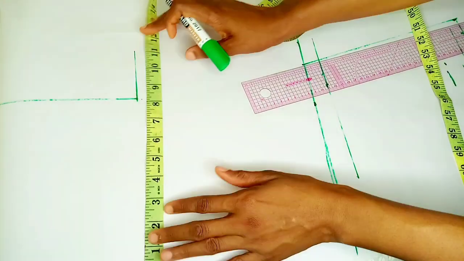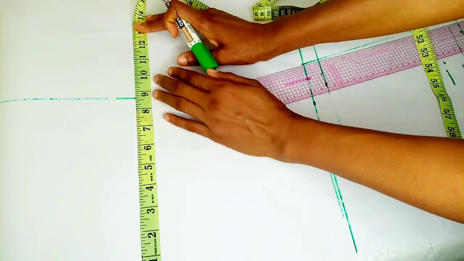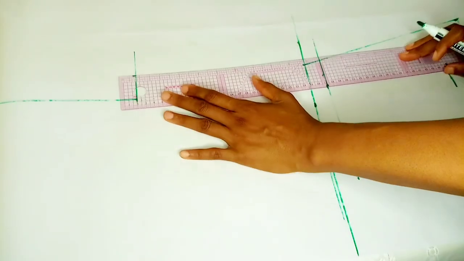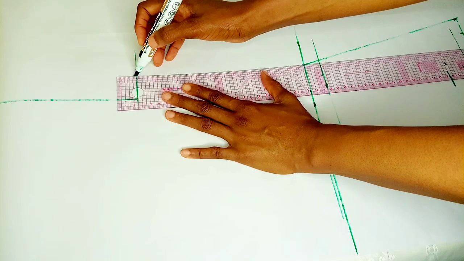Then here I'm inputting the bust measurement. So go ahead and connect your lines.